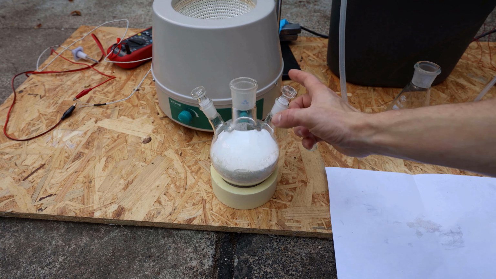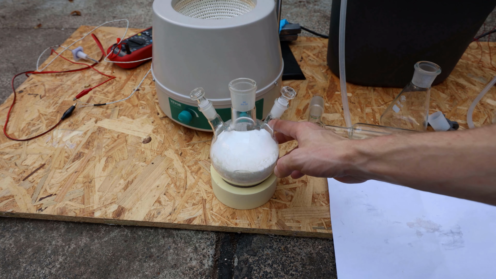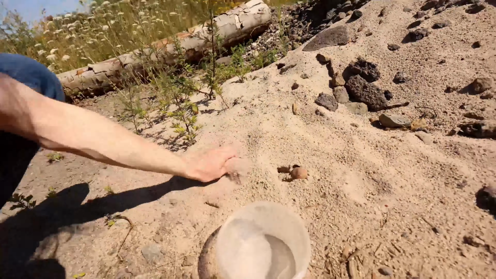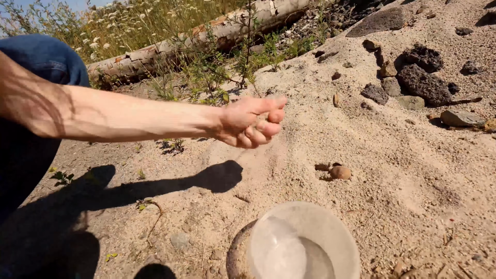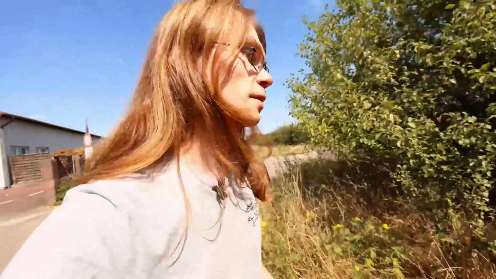Okay, that's in, but I just realized I need some boiling stones or something in there. And I have nothing here, so I need to find something. Ooh, this looks perfect. Yes, sand. Oh, perfect. I'm going to get this. I think that's enough. Perfect. Just some sand from the road. Probably could have smashed some glass as well, but oh well. Just get some sand.